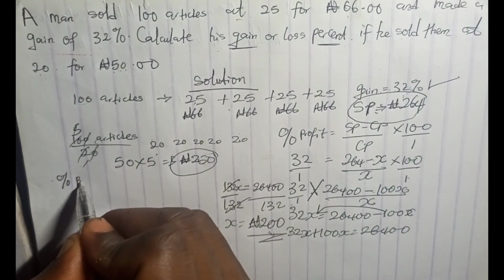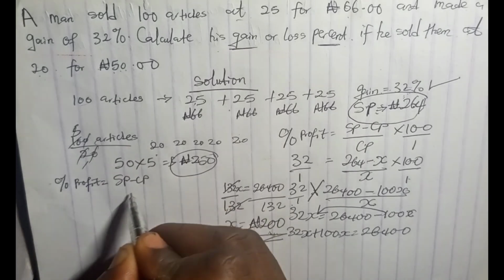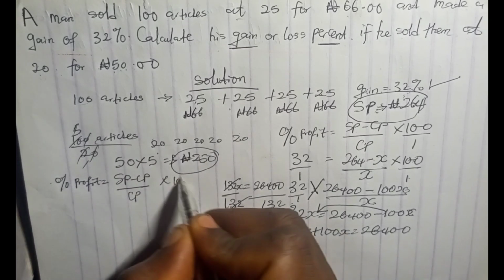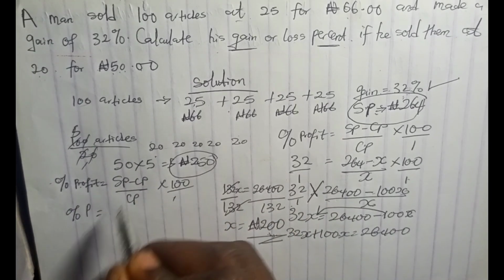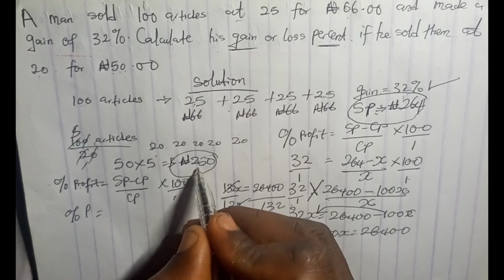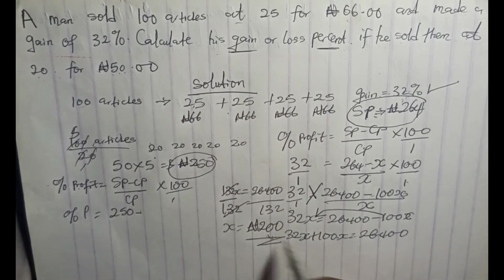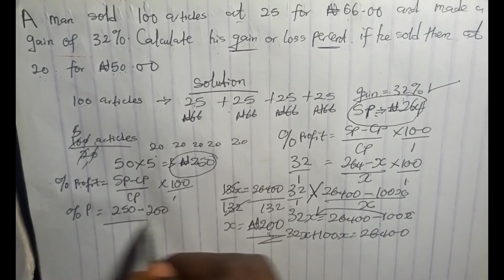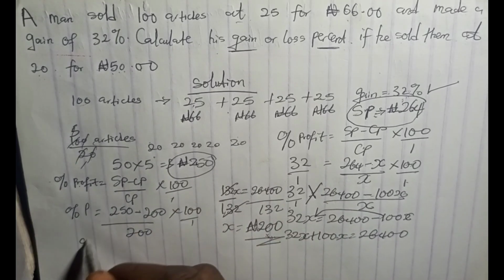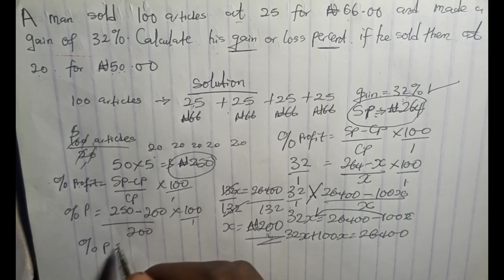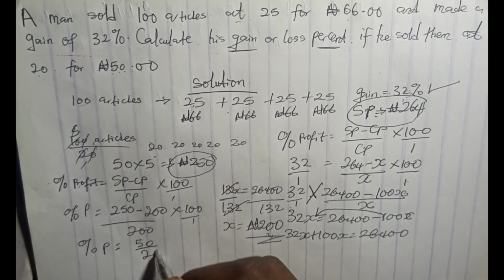So the percentage profit, the formula I gave you again, is still selling price minus cost price all over cost price times 100 over 1. So we are looking for percentage profit. Percentage profit is equal to the selling price, 250, minus the cost price, which we calculated as 200, all over the cost price, 200, times 100 all over 1. So the percentage profit equals 250 minus 200, which is 50, all over 200, right?